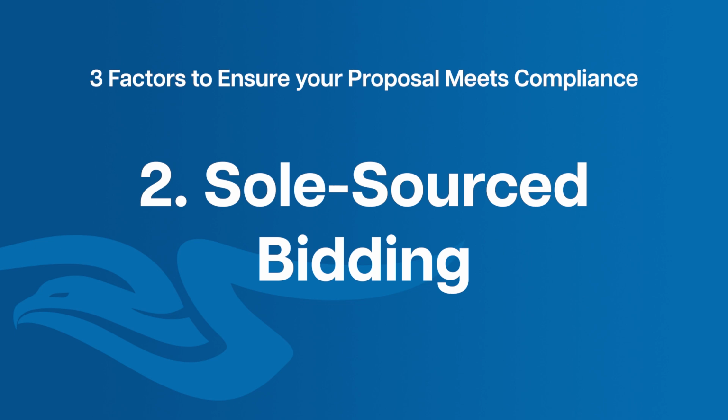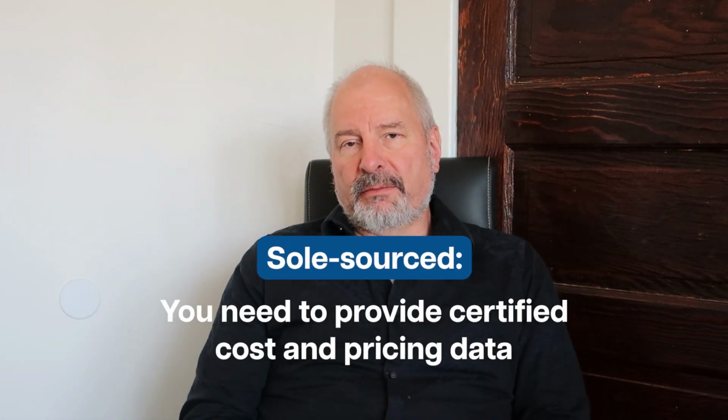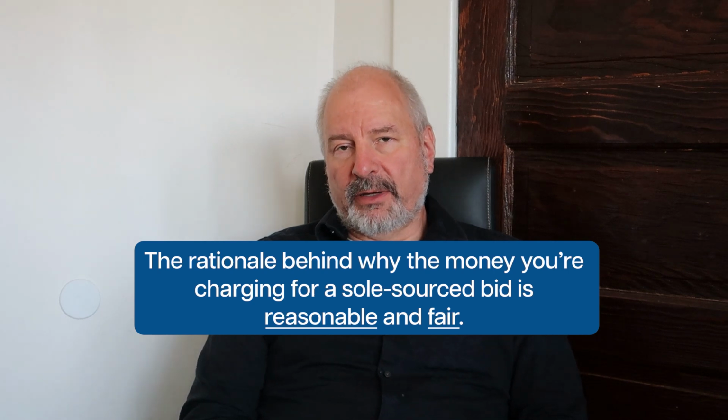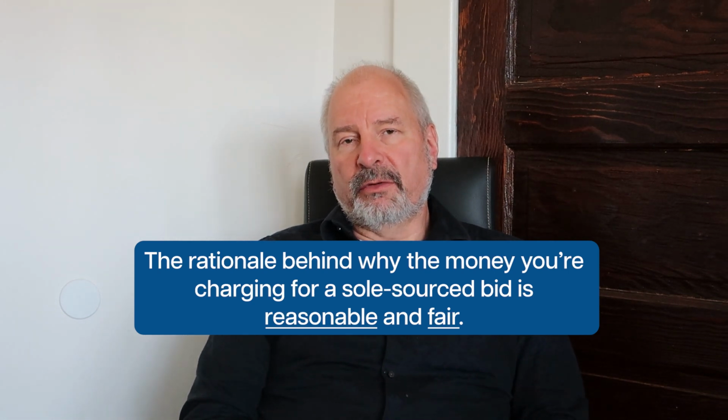Secondly is how you're going to the market and how you're bidding for the work. If you're being sole sourced, you're the only bidder for a piece of work, you can expect to be on the hook to provide much more cost and price information and to certify the cost and pricing data that you're providing, essentially to prove to the government and therefore the taxpayer that the money you're charging for a sole source bid is reasonable and fair.